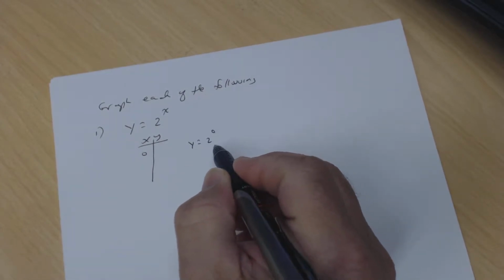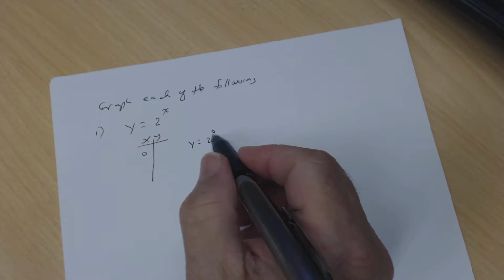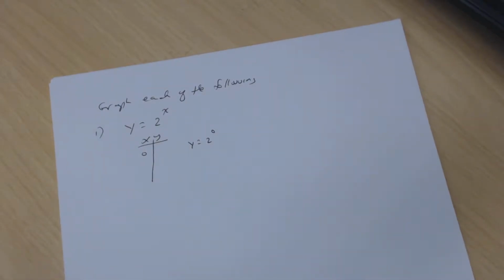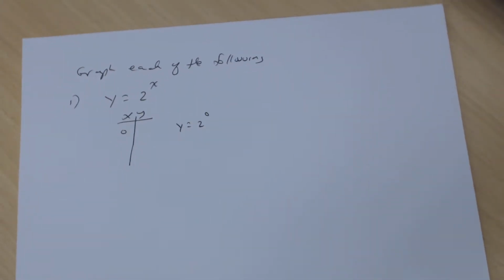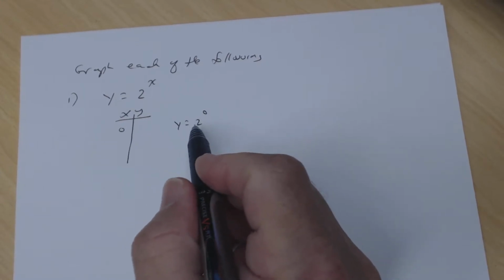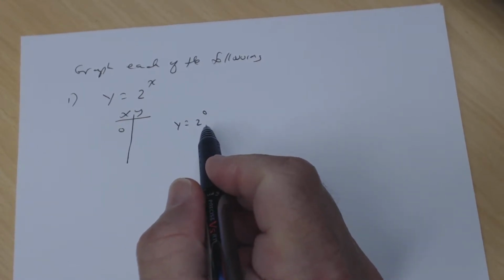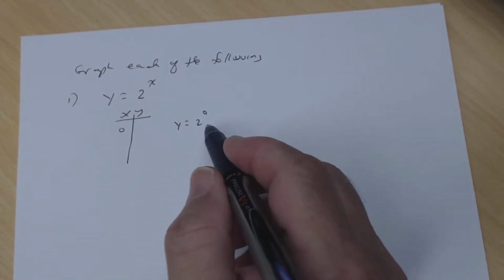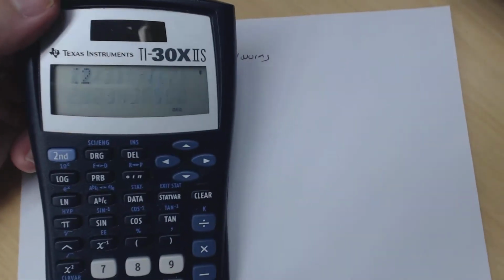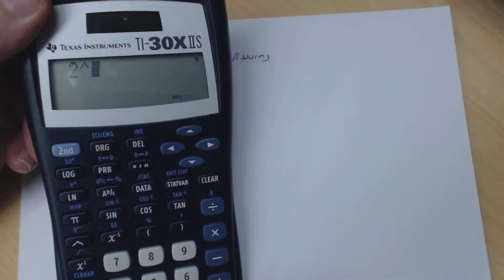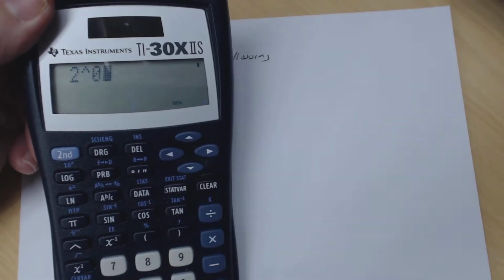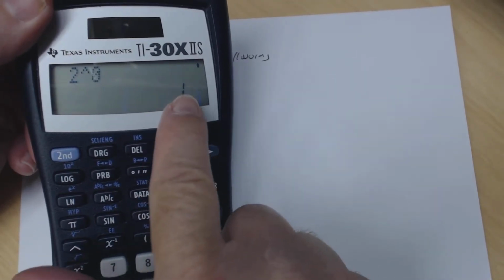0 power. Now, if you don't remember what 2 to the 0 power is, use your calculator. But remember, any non-zero number raised to the 0 power is 1. But again, if you didn't remember that, use your calculator. So if you type in 2 raised to the 0, you're going to get 1.